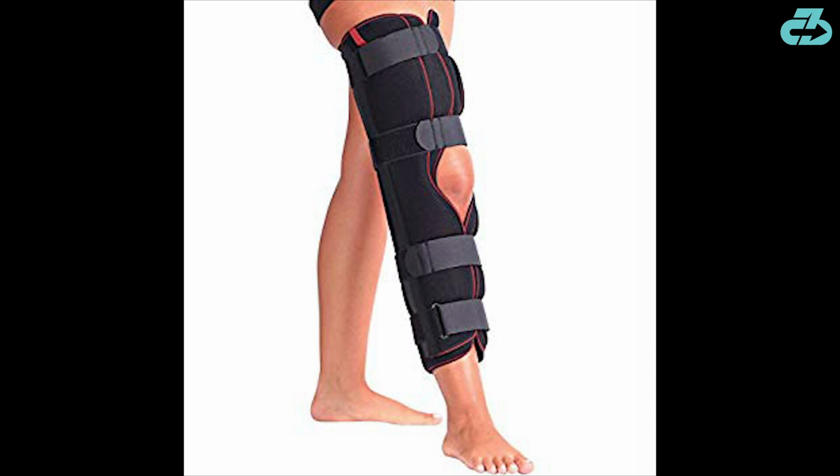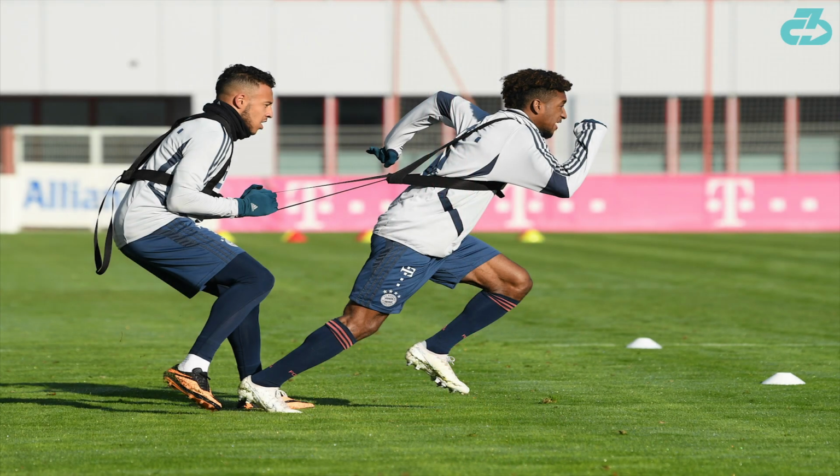Kingsley will very likely be placed into a splint for upwards of 3 weeks to allow the capsule to heal and then methodically progress through rehab and back to the pitch.